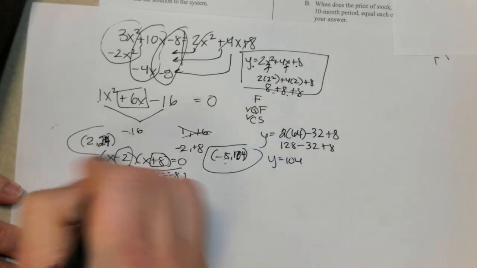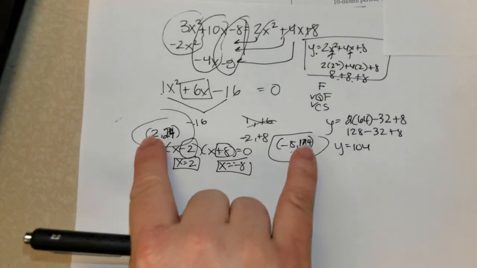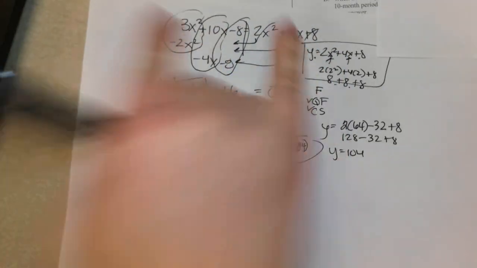Those are my two solutions. These are the exact points where the two original parabolas are going to cross.